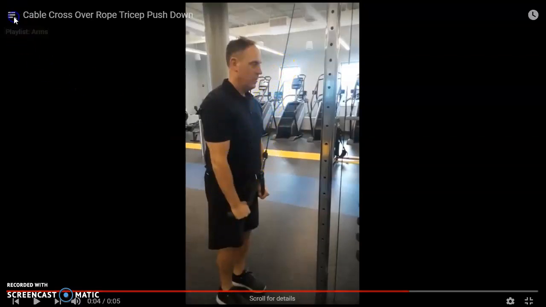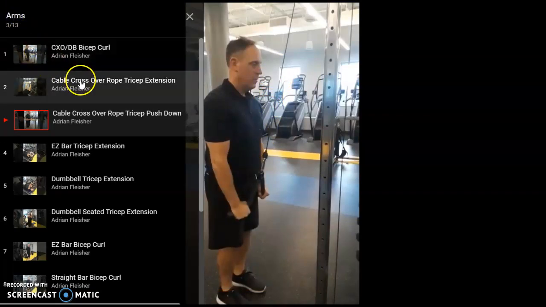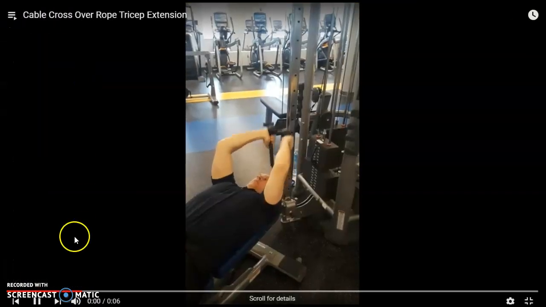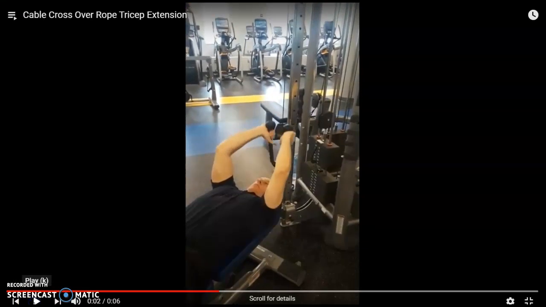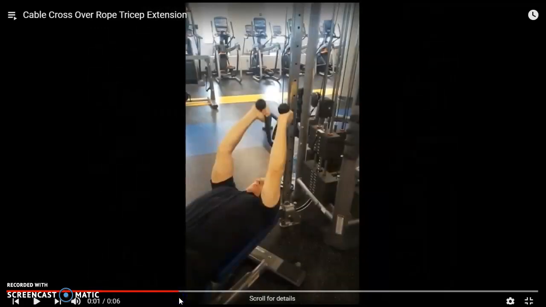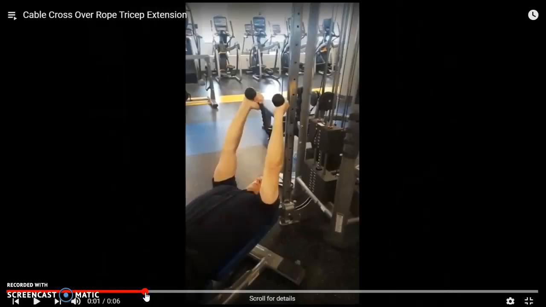Now, if we go ahead and do the same piece of equipment, we go cable crossover tricep extension. Notice now I'm in a supine position looking up at the ceiling. Now, as I go through my range of motion and I extend, let me bring this back a little bit further. This is full extension. Notice where the arm is relative to the shoulder, specifically in the GH joint, the glenohumeral joint. I'm in elbow flexion, 90 degrees.